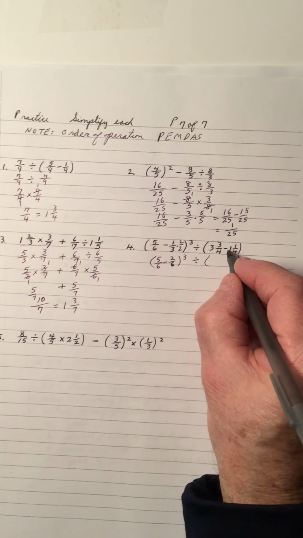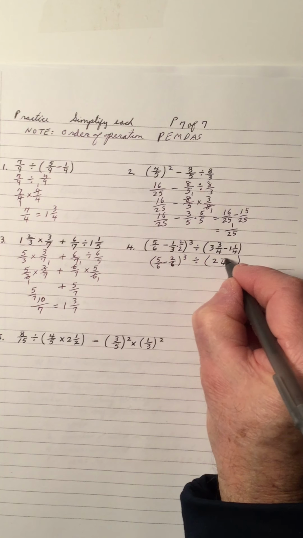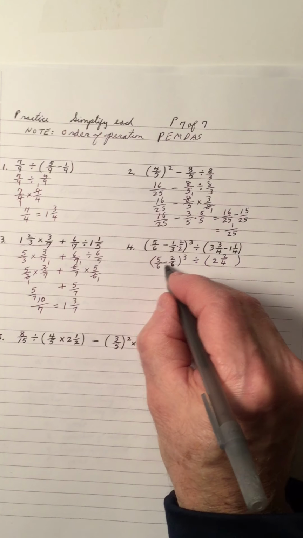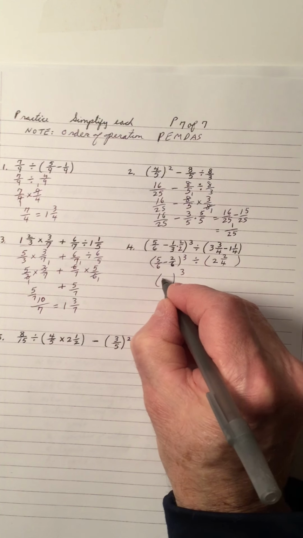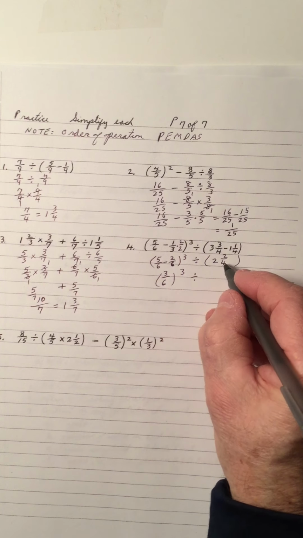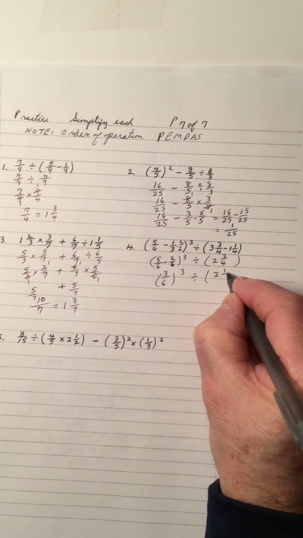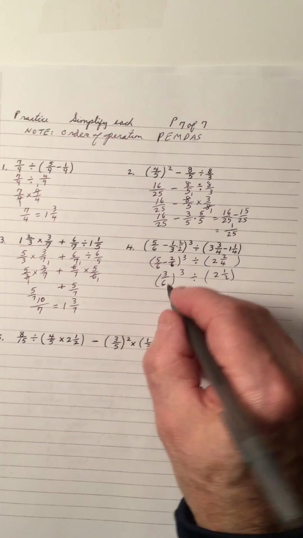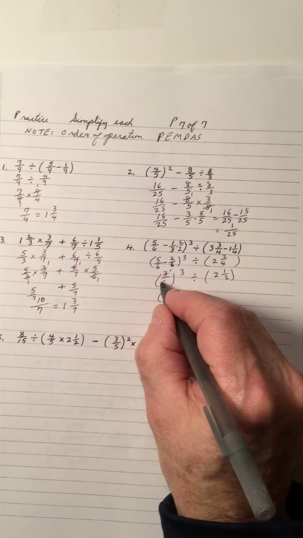The second one is 3 minus 1 is 2, and the common denominator is 4, so 3 subtract 1 is 2. So this one gives me 6 as the common denominator, and I get a 3. And this one is 2 quarters, which is a half. And 3 over 6 is a half. 3 goes into 3 once, 3 goes into 6 twice.